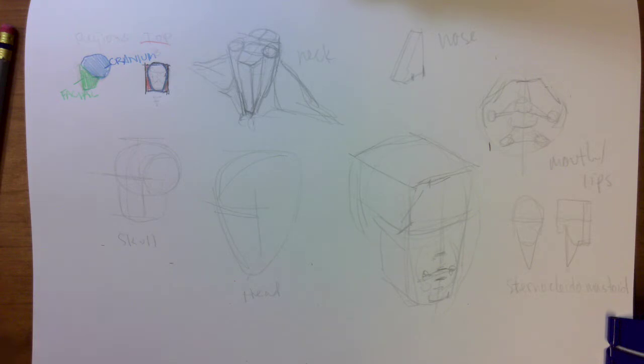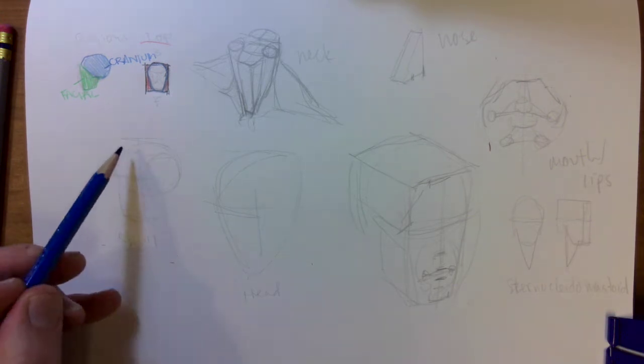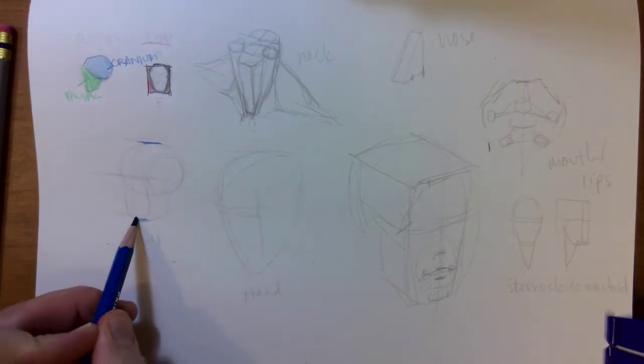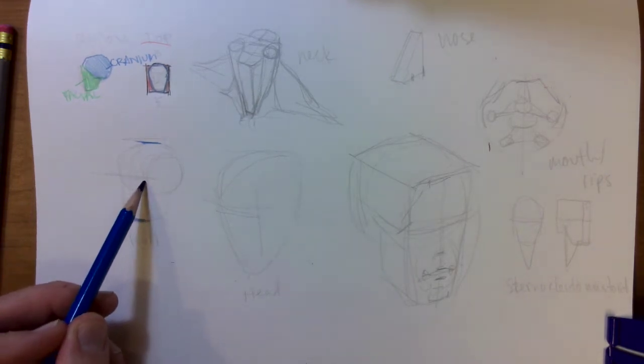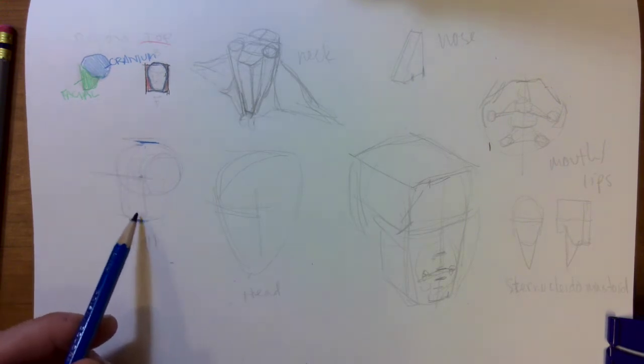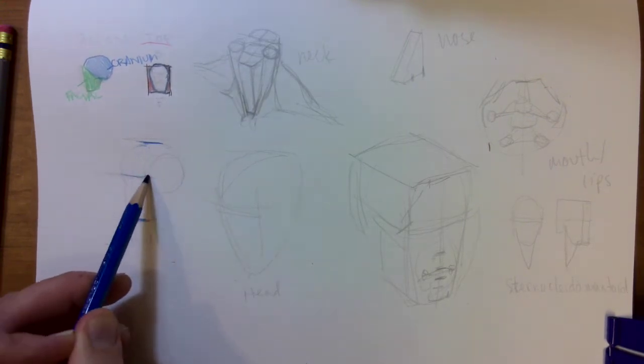regions of the body. And so I'm going to start off with our skull here. One of the main proportional relationships in the head is, and I pre-measured this, that our eyes are going to be in the middle.